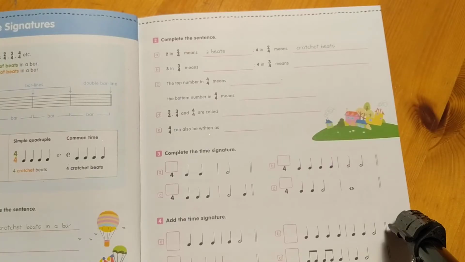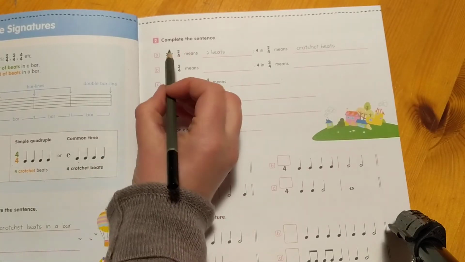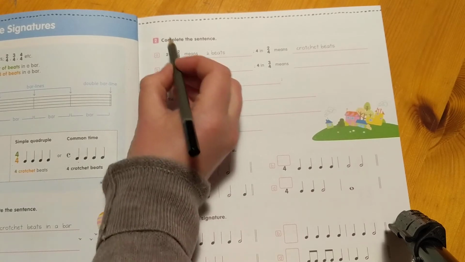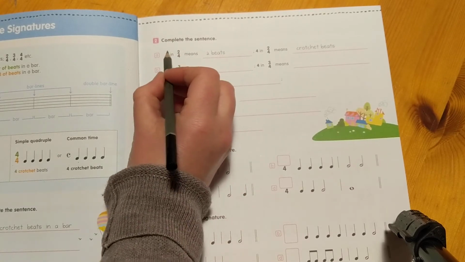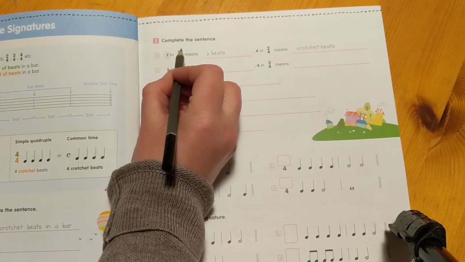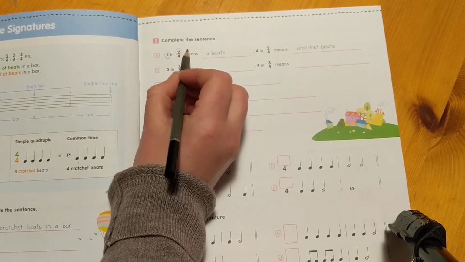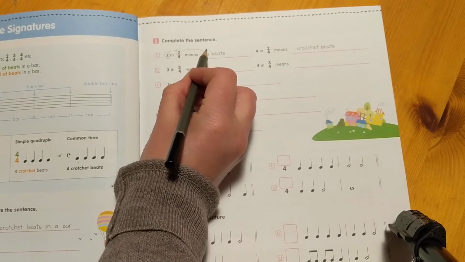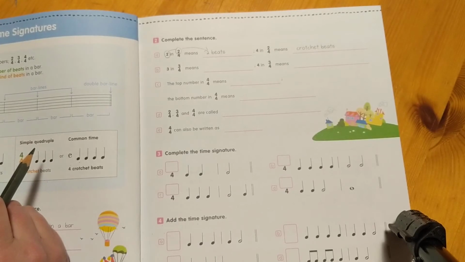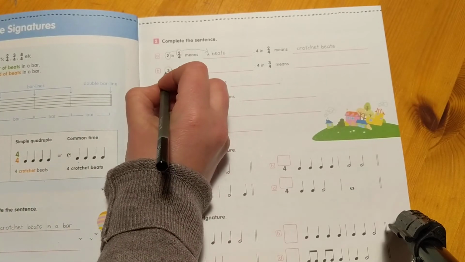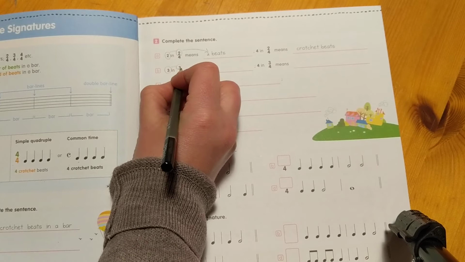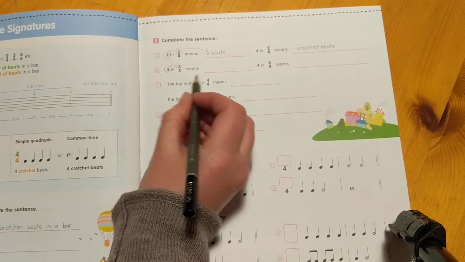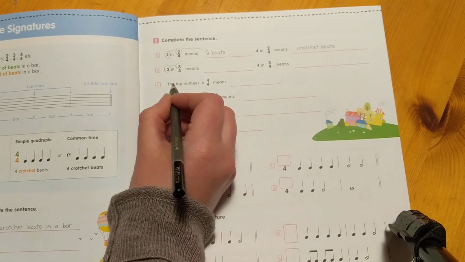Okay, the next page. Again, it's done some examples for you. I'm going to work my way down the left-hand side first. You'll see why in a minute. The 2 in 2-4 means 2 beats. So hopefully you can work out that the 3 in 3-4 means, I'll let you fill that in.